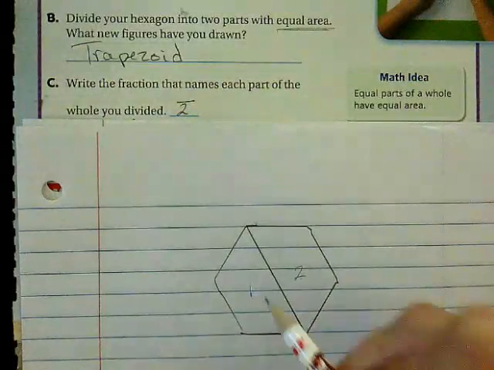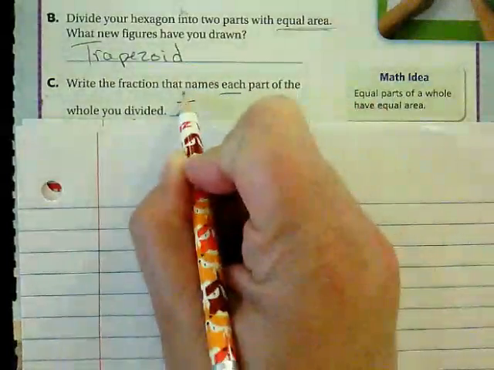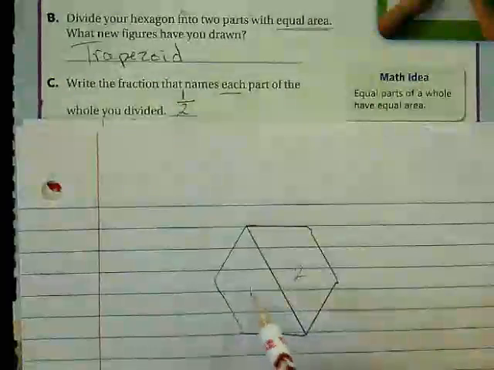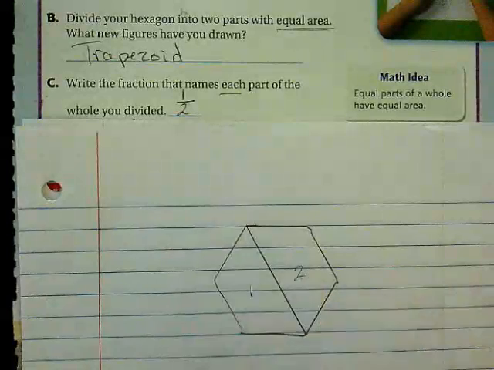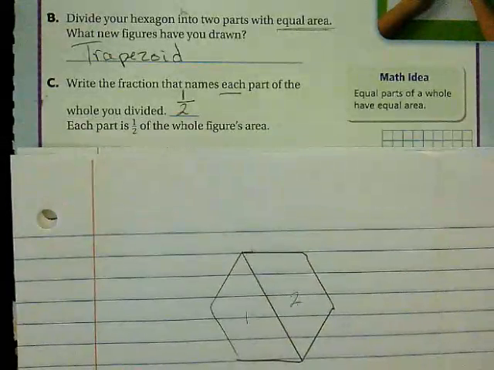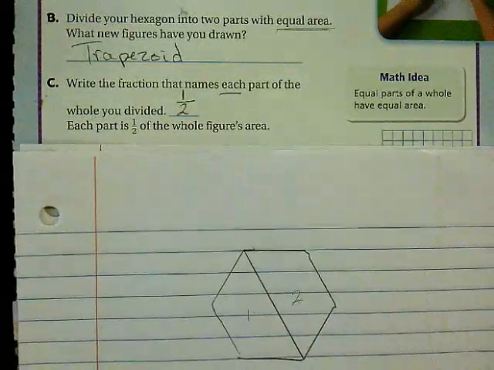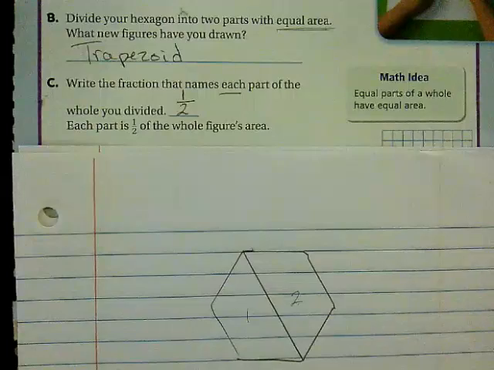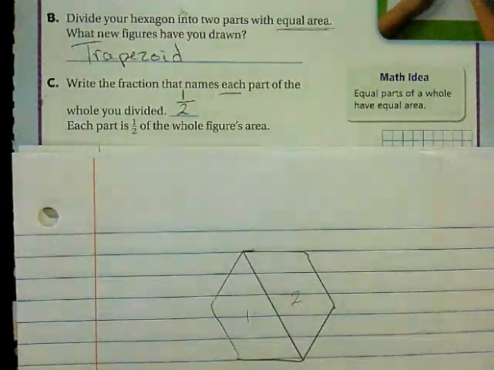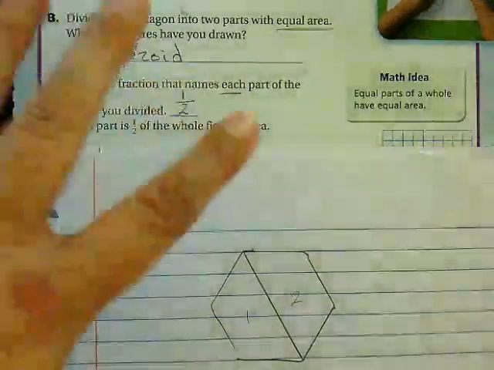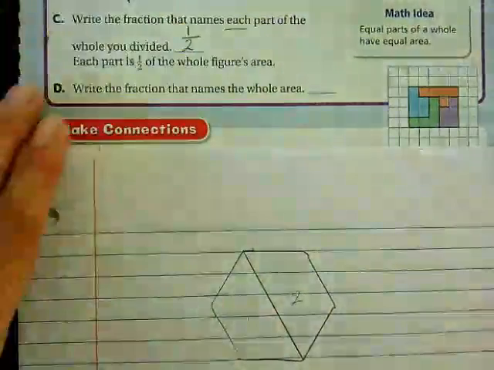Write the fraction that names each part. So each part, I would have one. This is one part. This is one part. That makes each part 1/2 of the whole figure's area. How are we feeling about that? Make sense? All right, let's keep going.